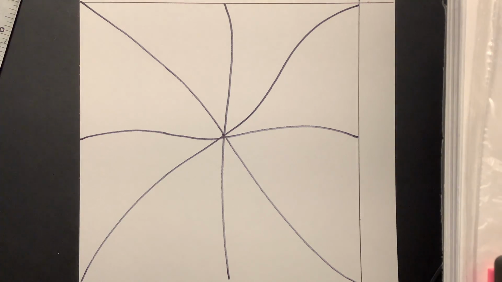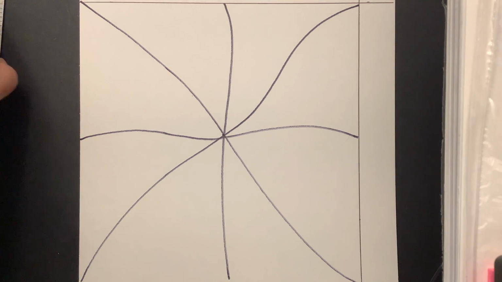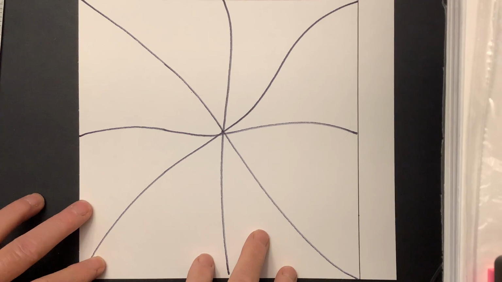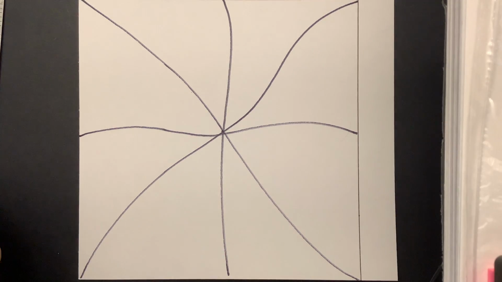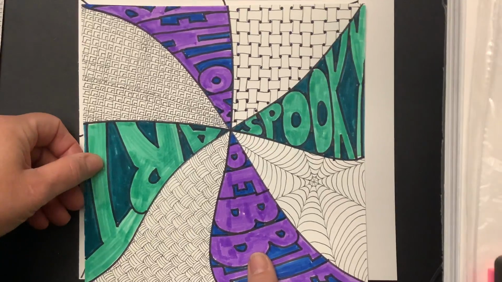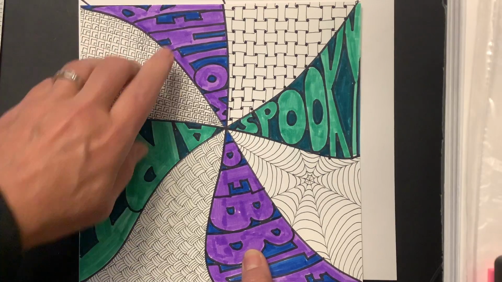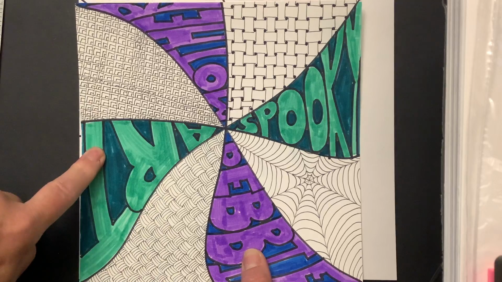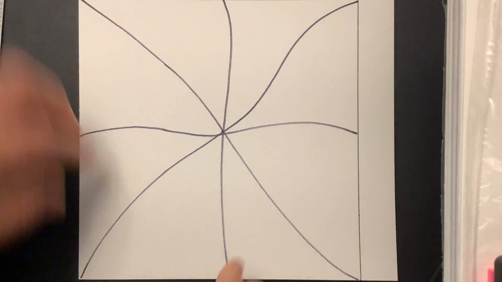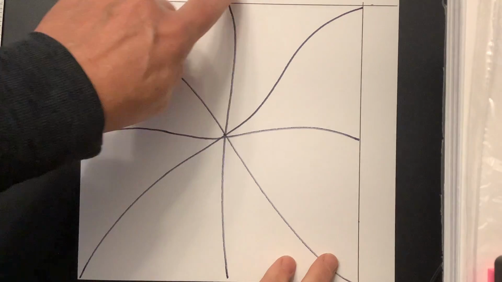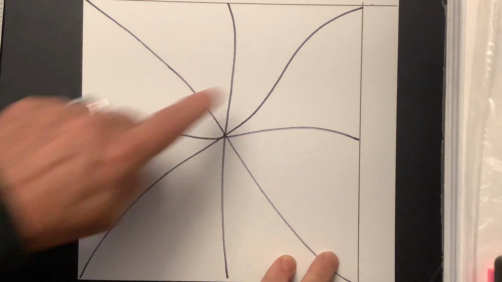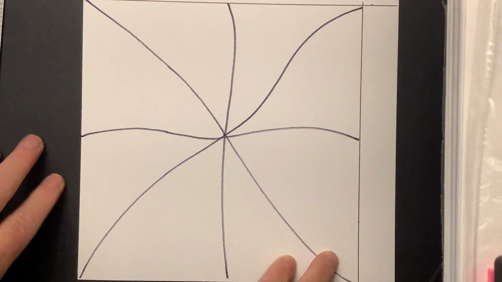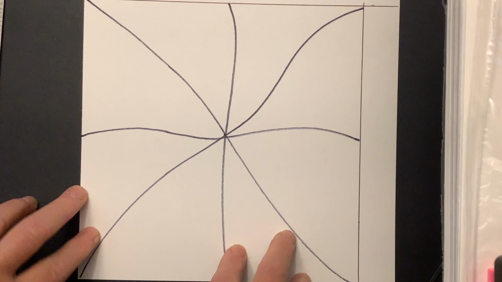So here's a quick video just to go over with you the way that we're going to lay out the design for the next project. Here's a sample of the finished work. You have Zentangles and then a word, Zentangles, word, Zentangles, word, Zentangles, word. So we're going to be laying out our space like this, where we're going to have 1, 2, 3, 4 lines dividing up this square space.